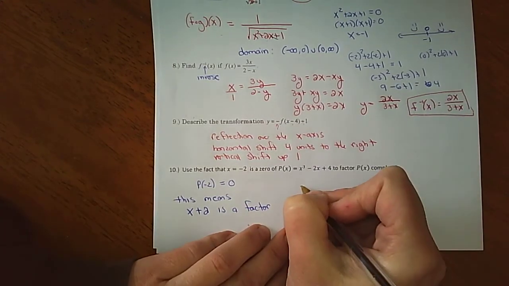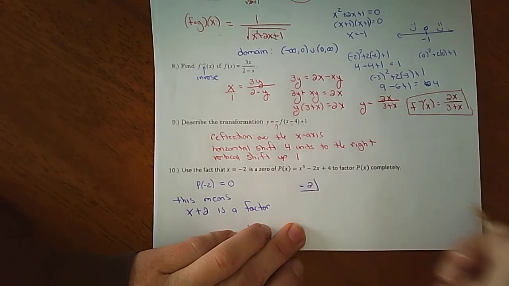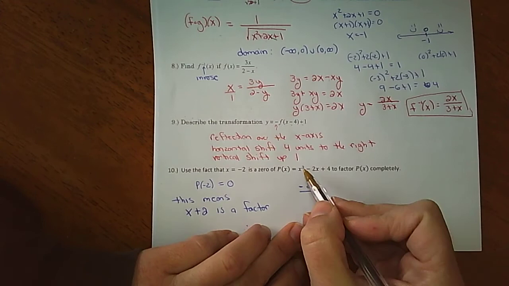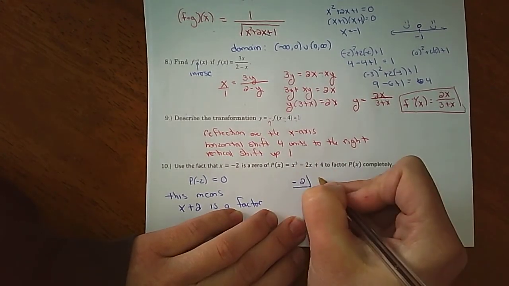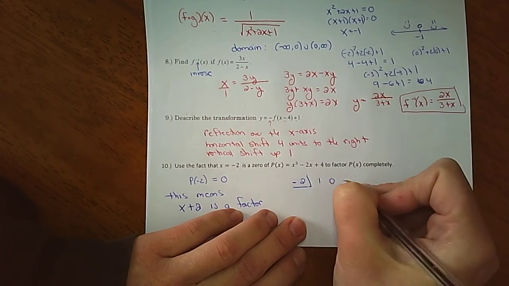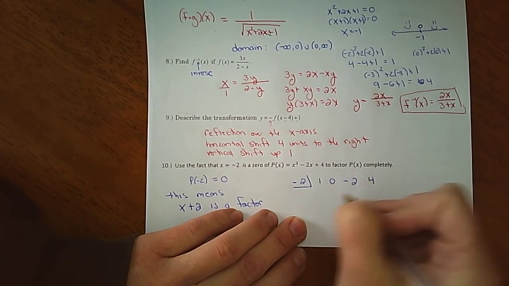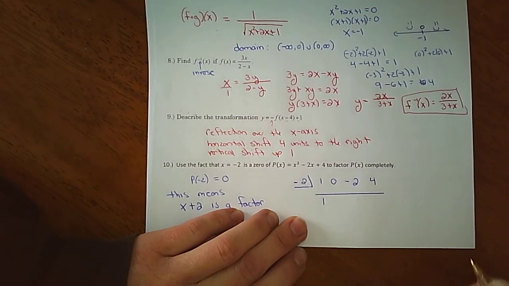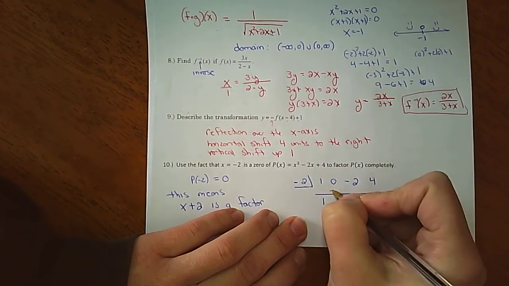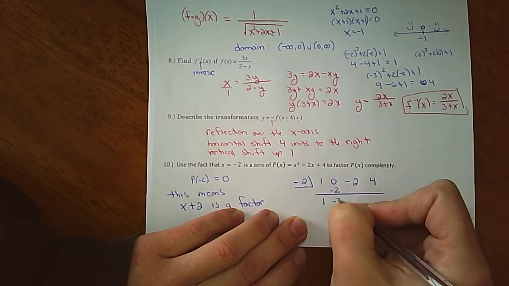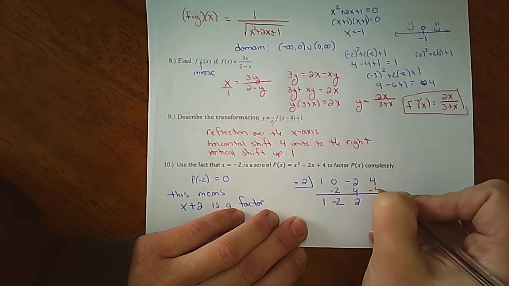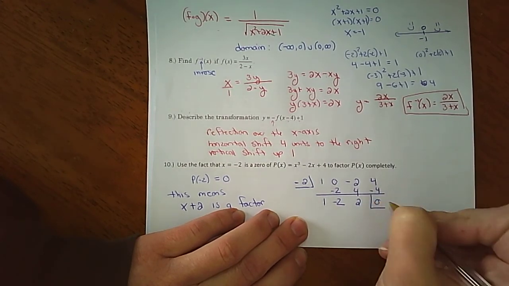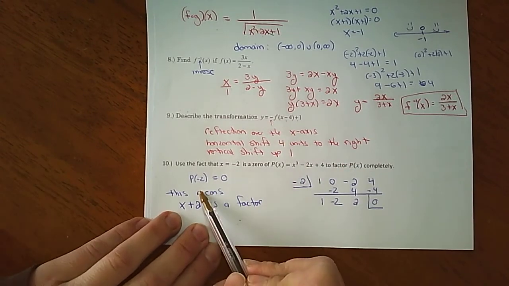So, it means I can do synthetic division. Put negative 2 in a box. I'm going to write down all the coefficients. So this is 1. We're missing x squared. Negative 2, 4. Bring down the first one. This times this is negative 2. Add down. This times this is 4. Add down. Add down. Now this should have been a 0 because that's what this means.